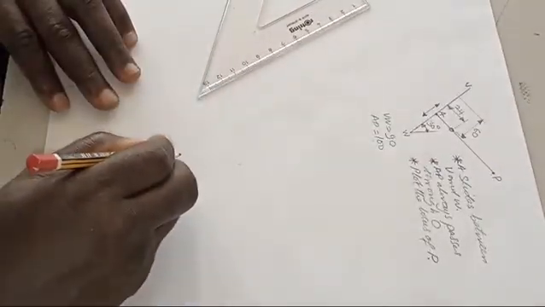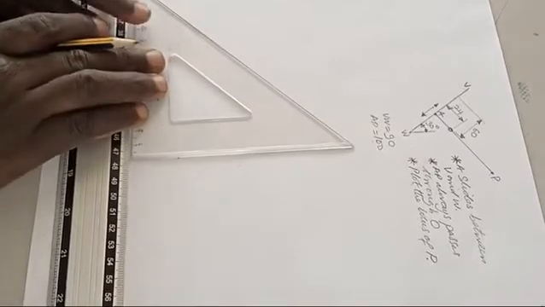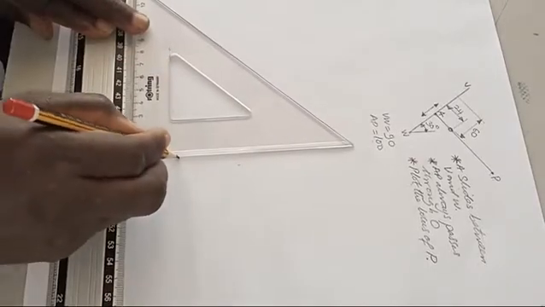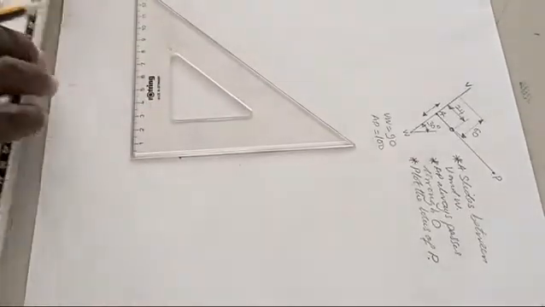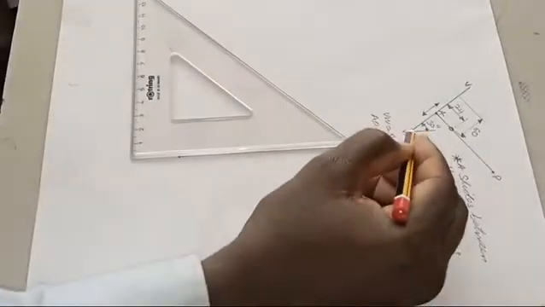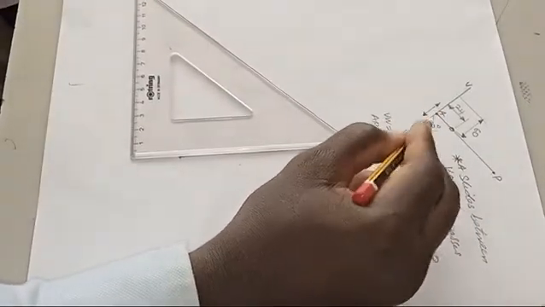How do you do that? The first thing to do is to just pick a point. Let's say we pick this point now, and you put a vertical line there from that point. Then you draw VW to be at 30-degree angle to that line.